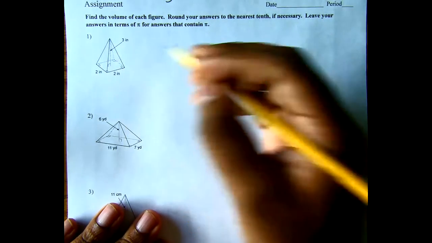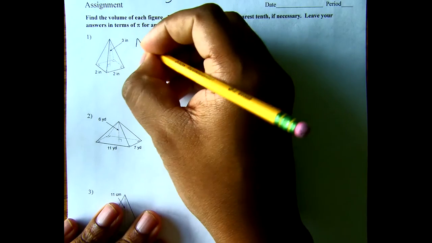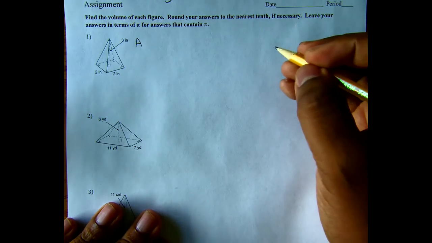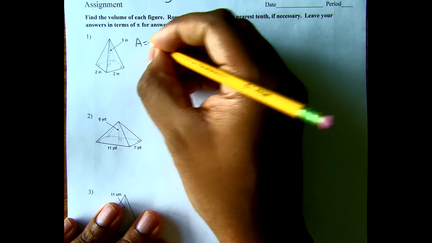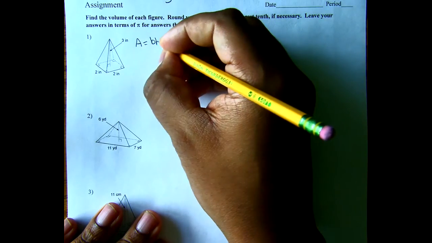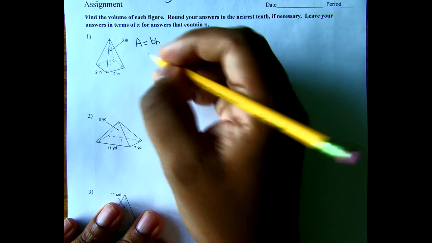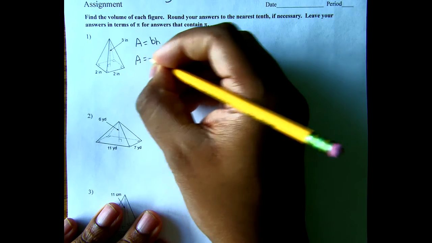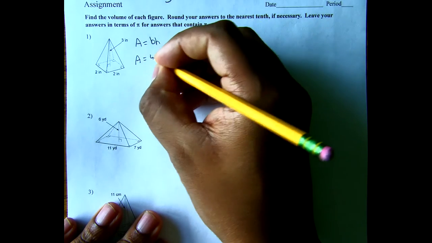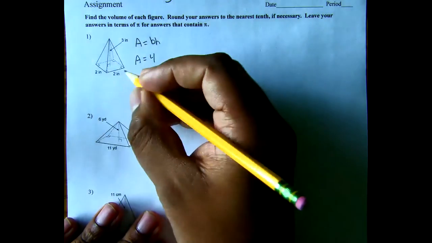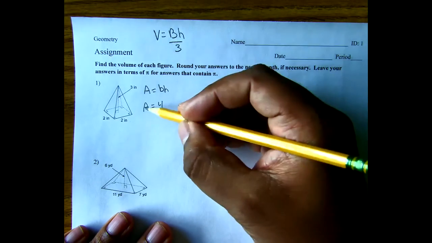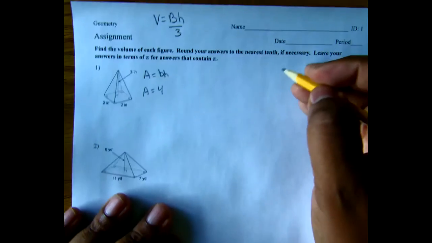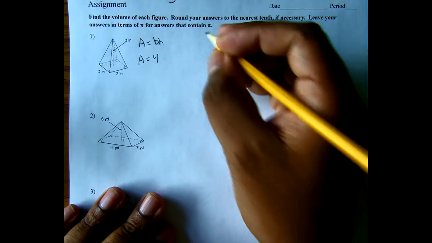We've got a pyramid, and first we want to find the area of the base, or the large B here. So that's this square here, and the formula for that is our little base times height, which will be 2 times 2. So our area equals 2 times 2, which would be 4. Now we want to take this and plug it back into this formula, with A being B. Okay, so we'll plug that in.